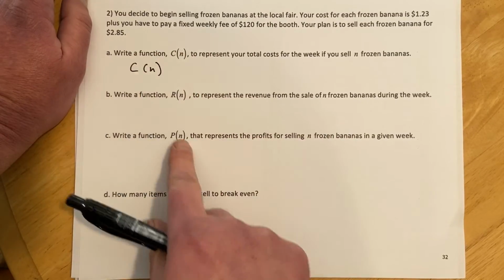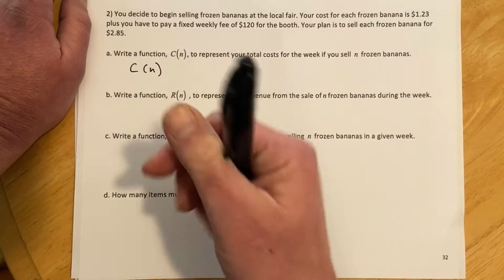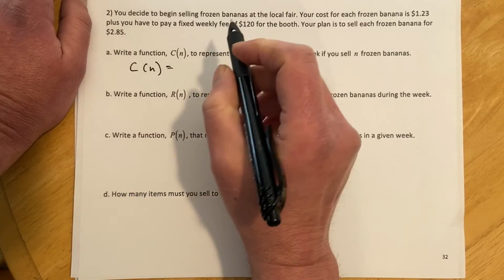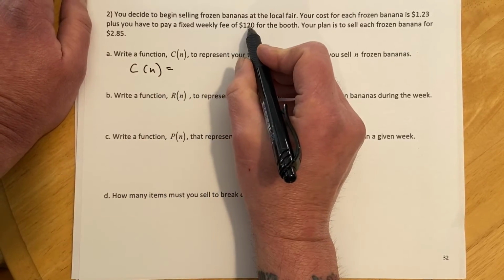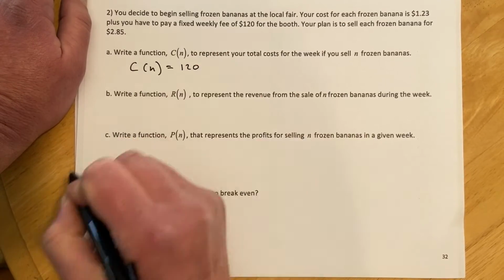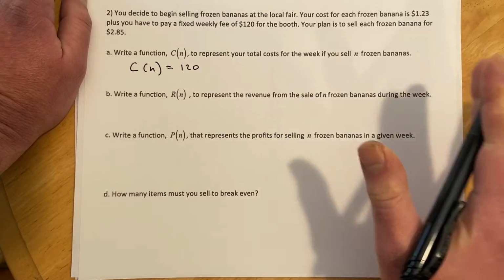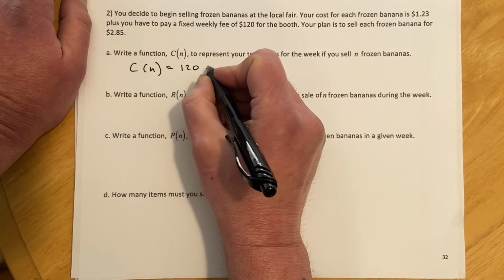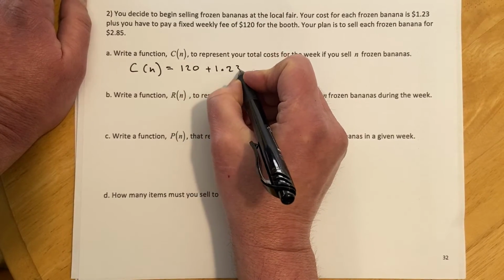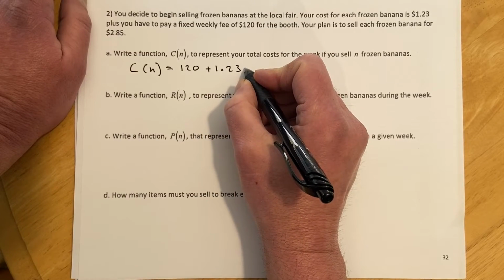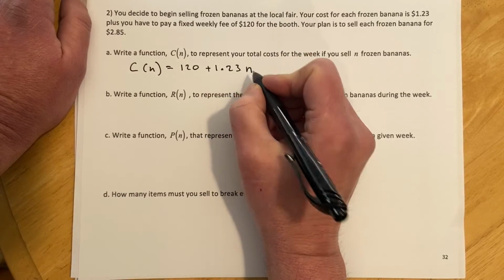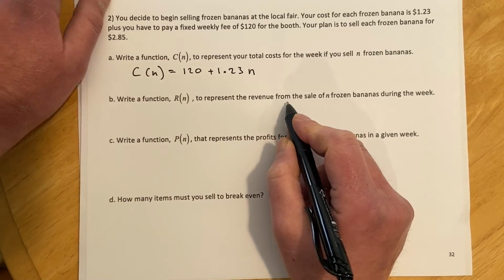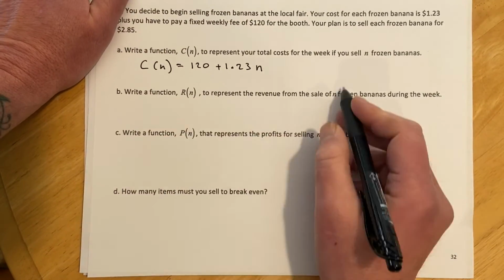And then anything that's a capital is case sensitive, should you need to type that. So C of n, our cost, is going to be $120. Whether we make any frozen bananas, sell them, whatever, we owe someone $120. And then each banana we make is going to cost us $1.23 times the number of units. Next, I'm supposed to write a revenue function to represent the sale of n bananas.